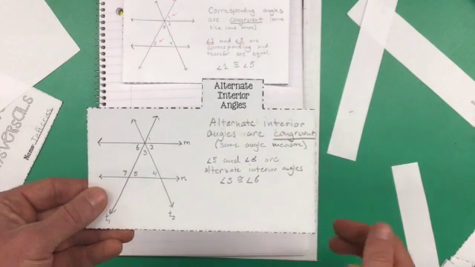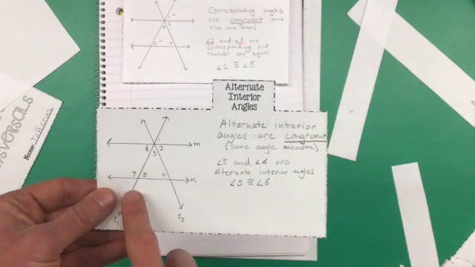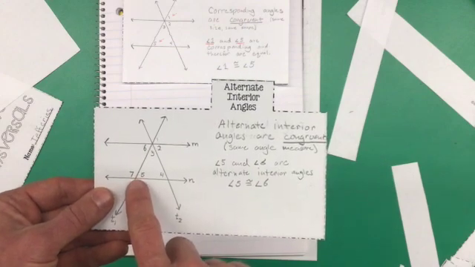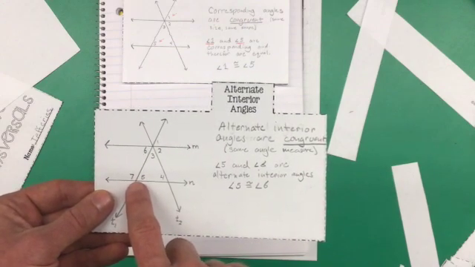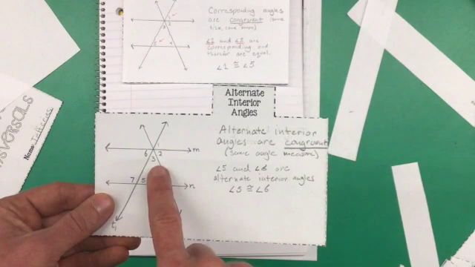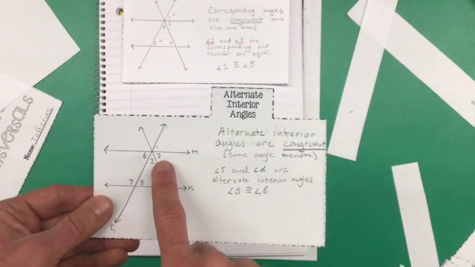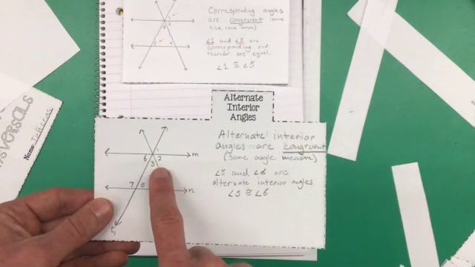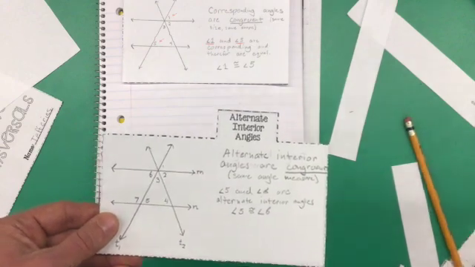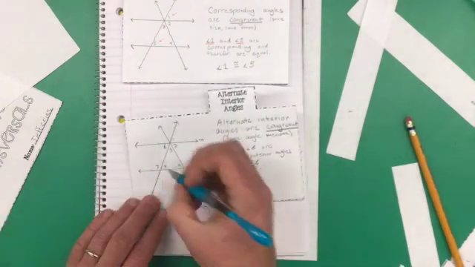Similarly, we've got another set of alternate interior angles. However, these angles, 7 is alternately interior to this angle here that is made up of 3 and 2. I'm going to color code that for us really quickly.